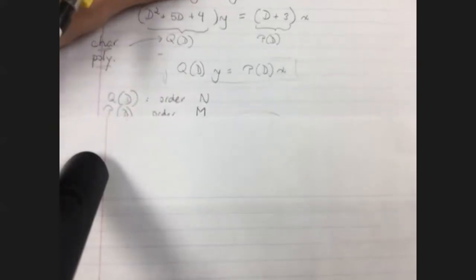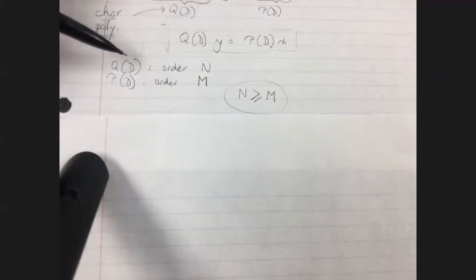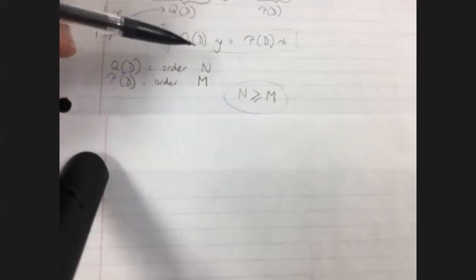Okay. So another important little note here. Q of D, the one on the left side, the one corresponding to y, is going to be of order big N. And P of D, the one on the right, is of order big M. Notice I've got the note here: N needs to be greater or equal to M for practical engineering systems.